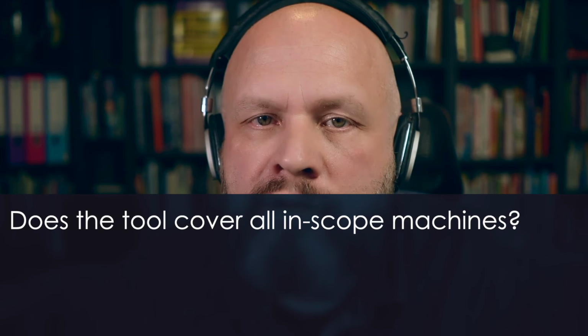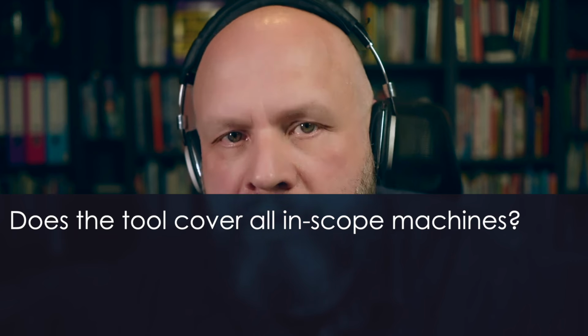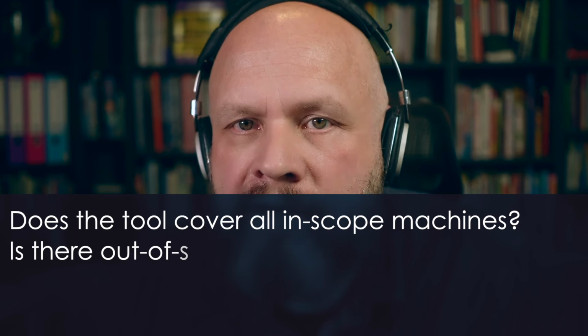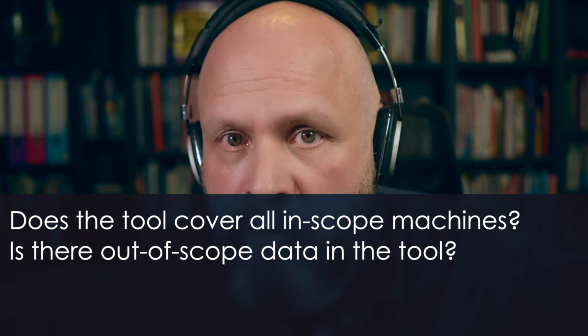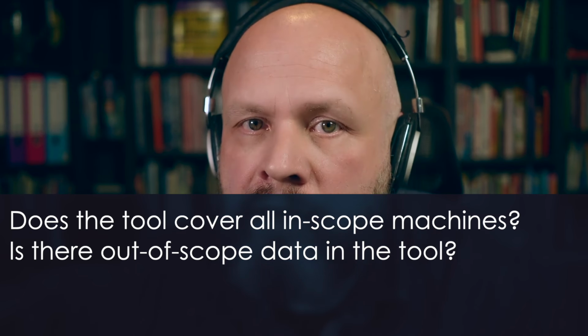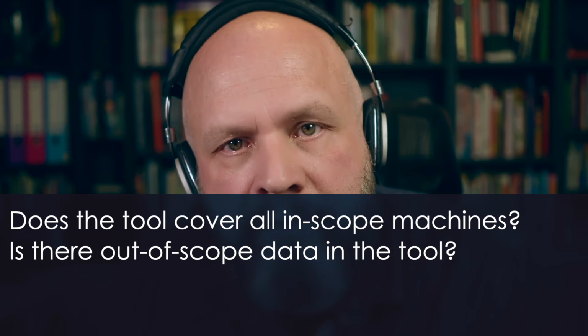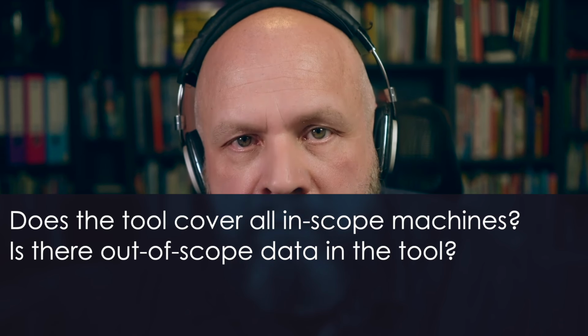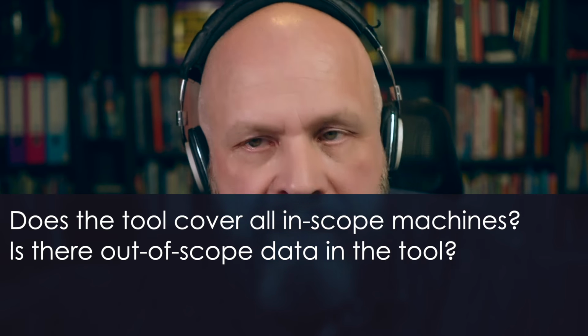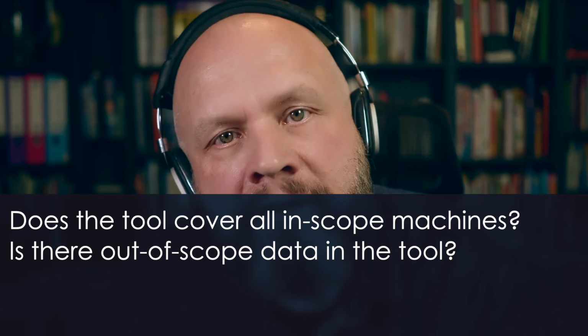And next, you need to answer the following questions. Is the tool covering all in-scope environments, servers, virtual machines? Then, is there anything that is not in scope for SPLA or CSP hosting or other hosting needs? You will want to exclude that. You don't want that to be in the tool. You don't want it to be in the scope of your script, at least in that data that you are planning to provide to the auditors.